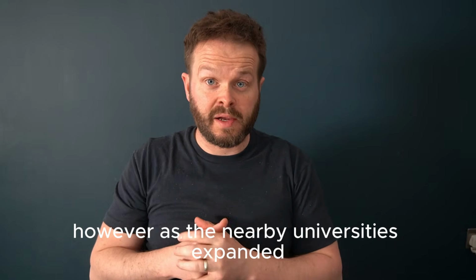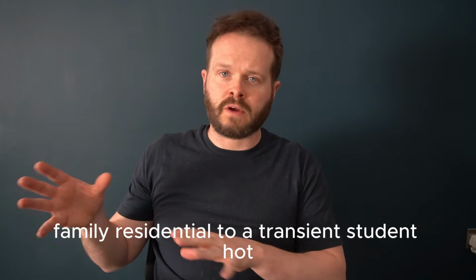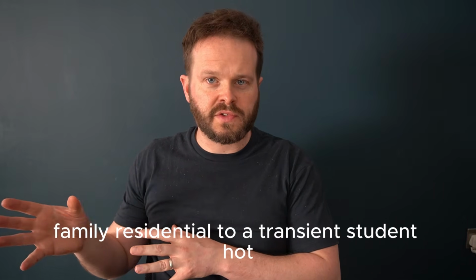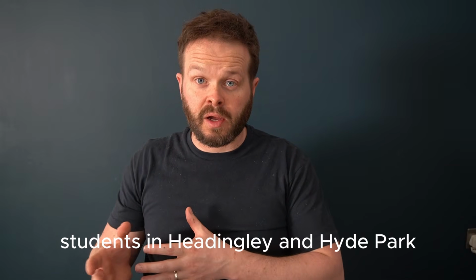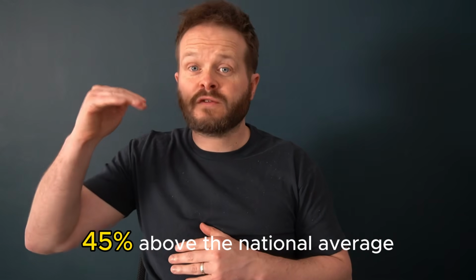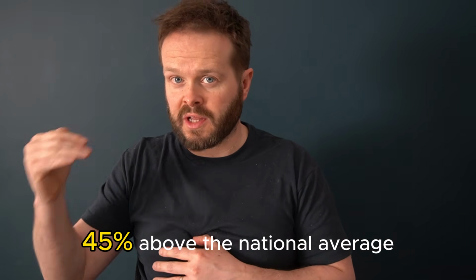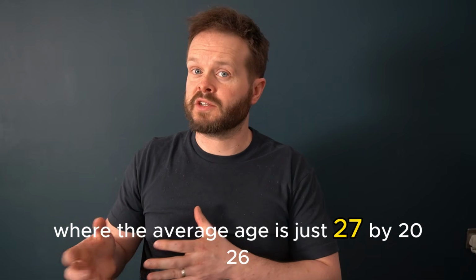However, as the nearby universities expanded, the function shifted from long-term family residential to a transient student hub. So let's get into the stats. Students in Headingley and Hyde Park account for about 65% of the population, 45% above the national average. The demographic result? A hollowed-out age structure where the average age is just 27.